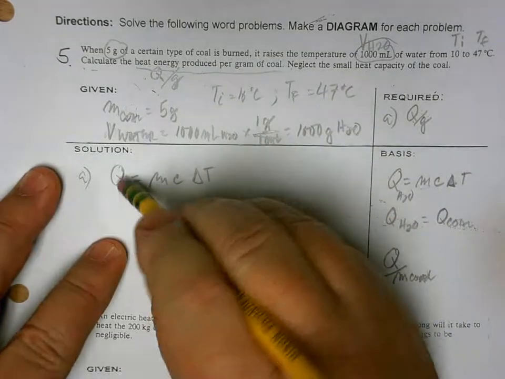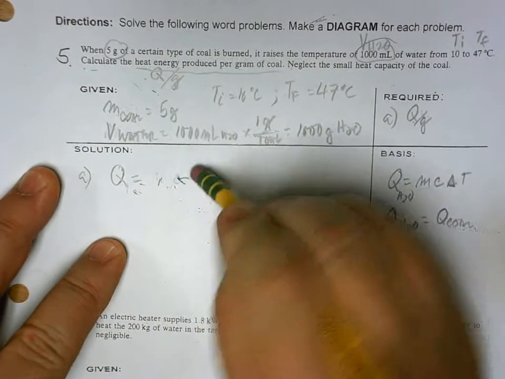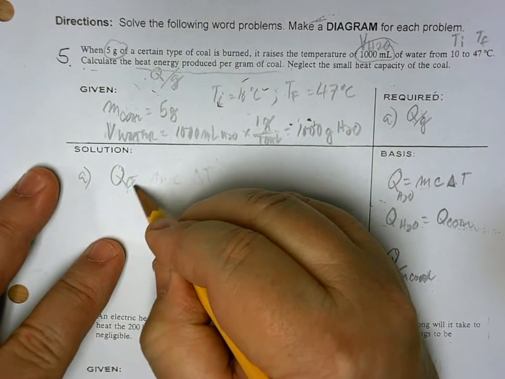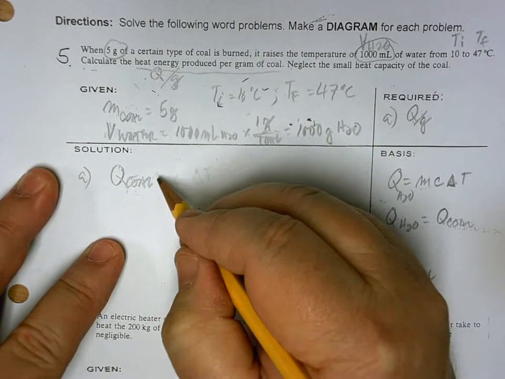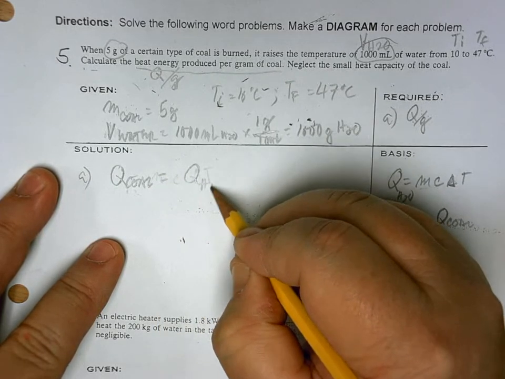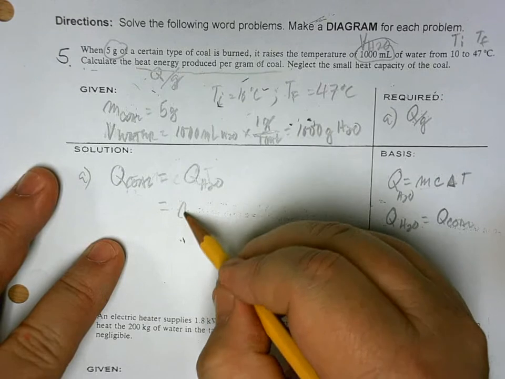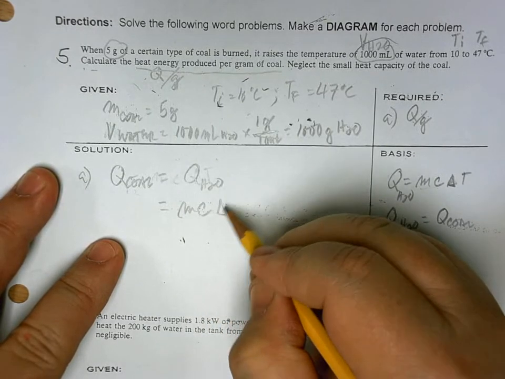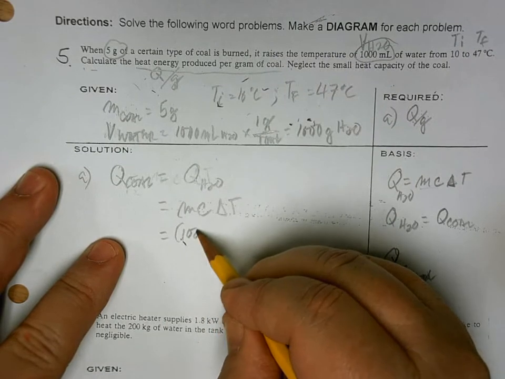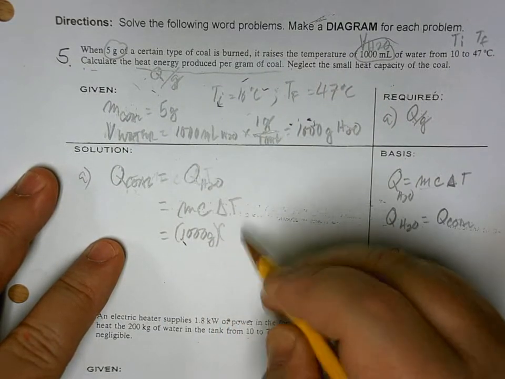Okay, wait. What we really need is that one. So Q of the coal is equal to Q of the water, right? And this one is MC delta T. Okay, and the mass of the water is 1,000 grams.